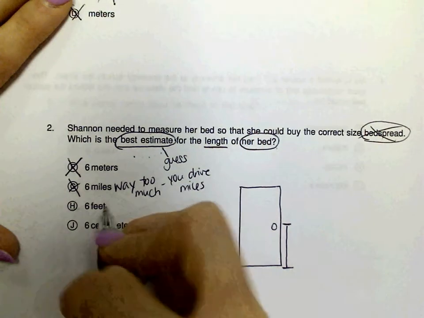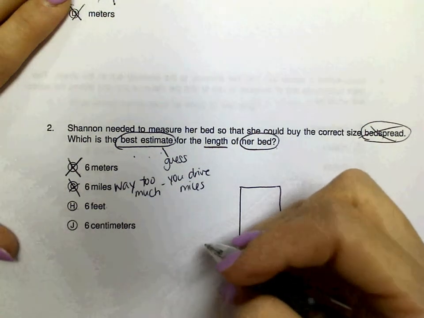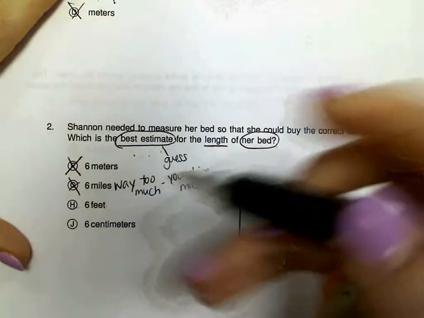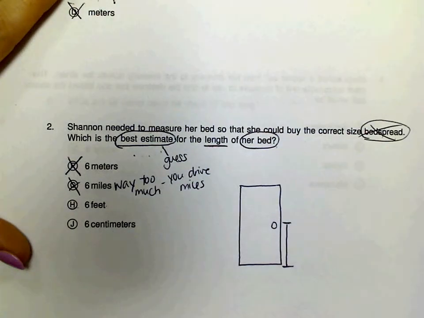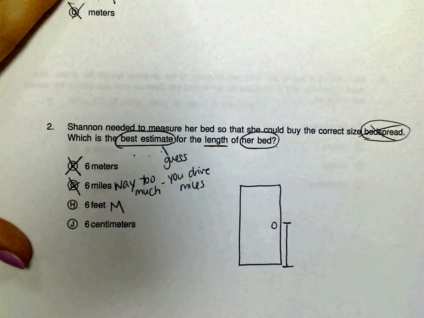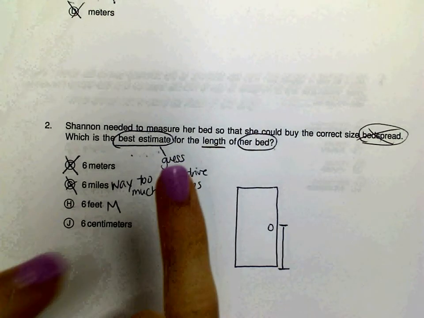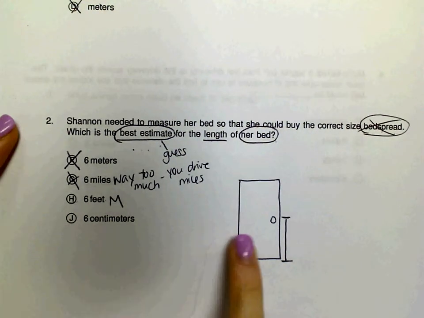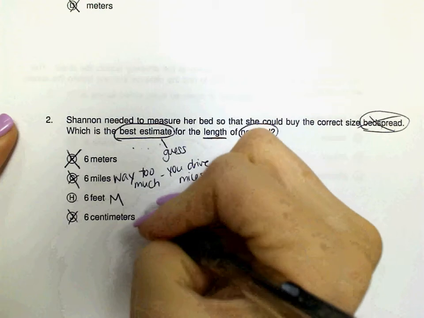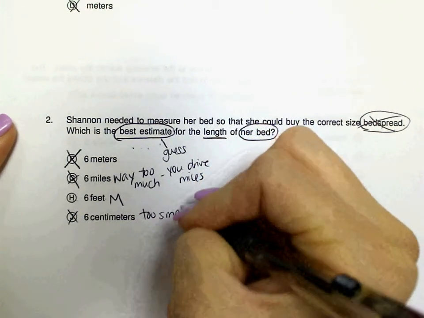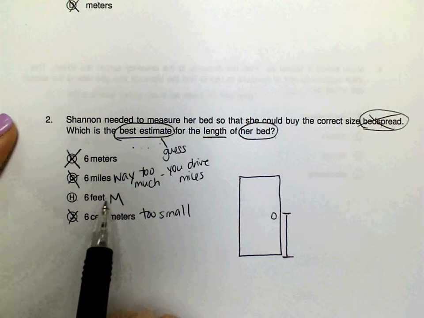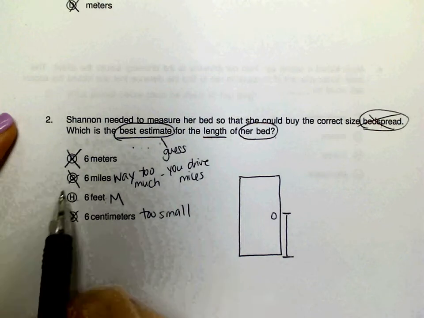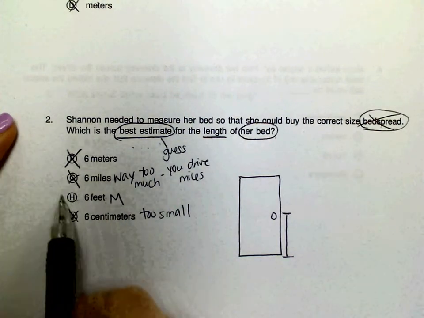6 feet. Students know that the benchmark for feet is their fingertips to their elbow. So that might make sense, 6 feet, if they thought about how long that is. That might be the answer. Or 6 centimeters. Remember, a centimeter is the width of our pinky. So from here to here is a centimeter. And it's definitely not going to be 6 centimeters because that's way too small. So really, the thing that they're going to get most confused about is feet and meters. But you want to remind them that it's a bed, so, you know, things like that. It's a bed, so 6 feet really is the best answer.